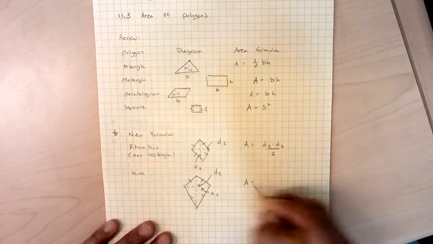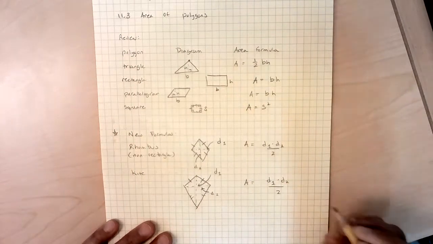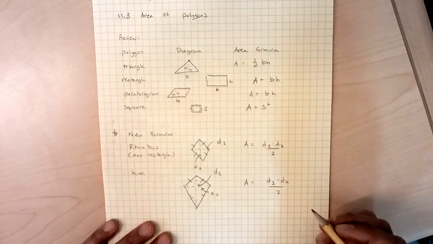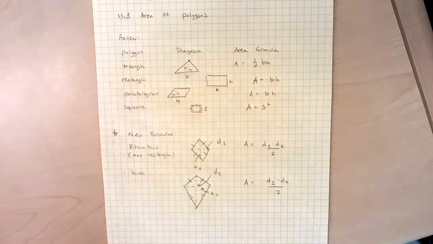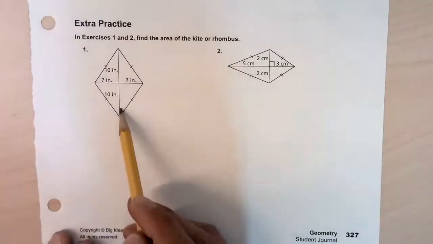Again, it's the exact same formula. Diagonal 1 multiplied by diagonal 2 divided by 2. Or you can also write either of these formulas, diagonal 1 times diagonal 2 multiplied by 1/2. It would be the exact same thing. So just taking a look at a couple of examples on finding the area of either a kite or a rhombus. So on number 1, this is a rhombus.